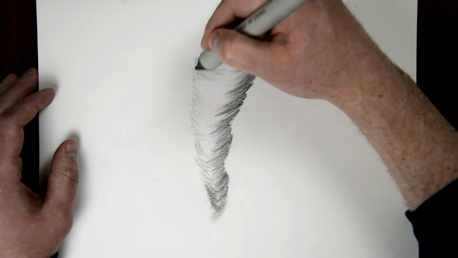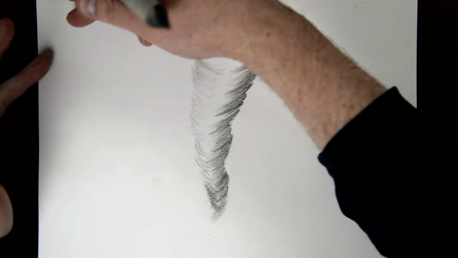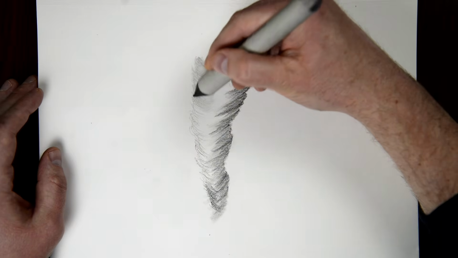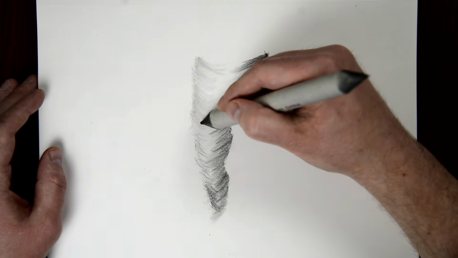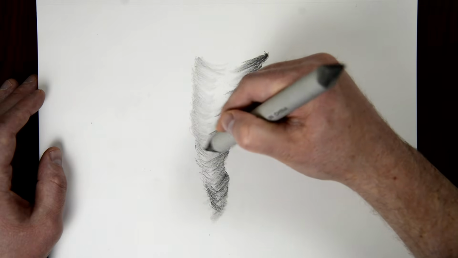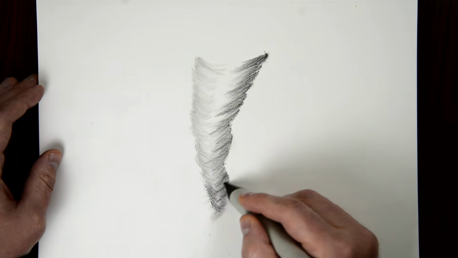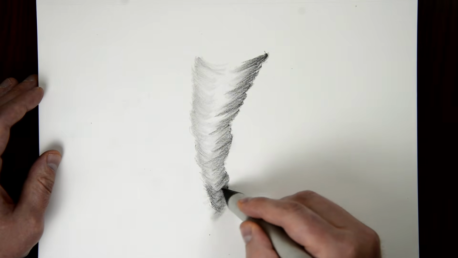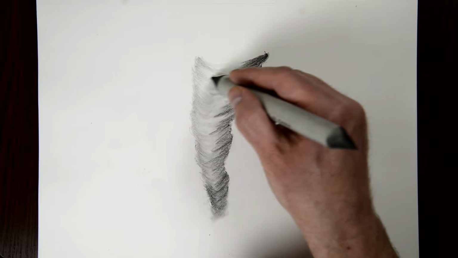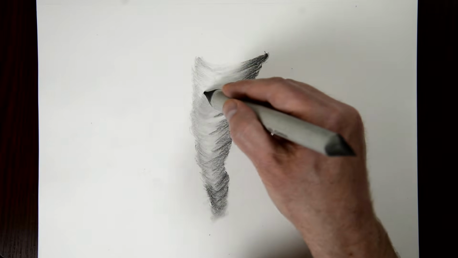Pull these over. But you can see this side's a lot lighter because if I have my sun pointing this direction, this is going to be a lot lighter values. With my blending stump, I'm slightly pulling down and to the right, mimicking that same curve of our tornado here. And down here where it gets really narrow, I'm doing sort of the full U shape. Just blend these out a little bit here. I don't want it perfectly white in the center.